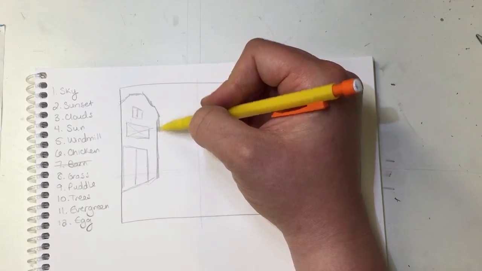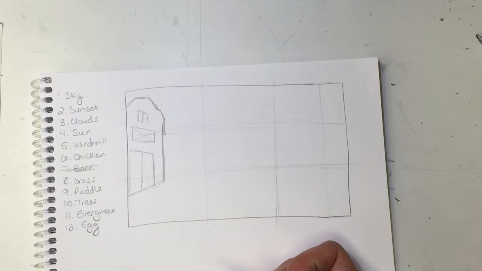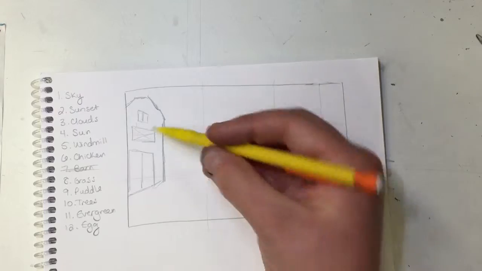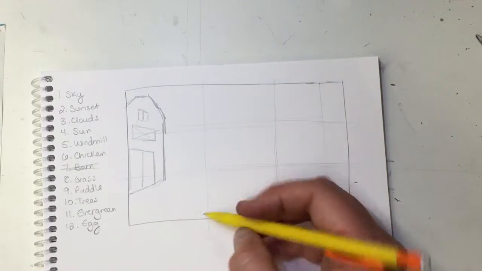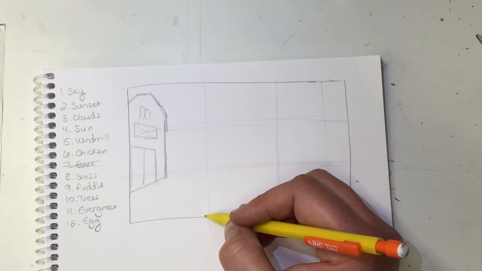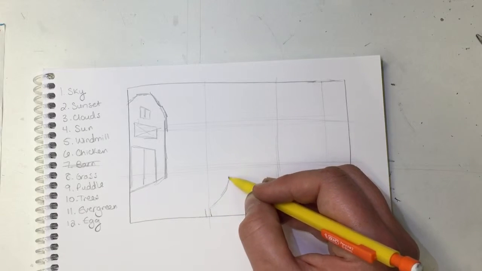So there we go. Got my barn over there. I can cross off my list. I think I'm going to have my chicken be sort of in the foreground. So in the foreground means it's up close to me. So I'm going to draw it pretty large, to make it look like it's a lot closer than anything else.